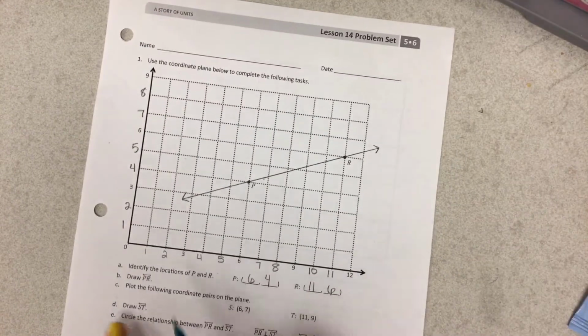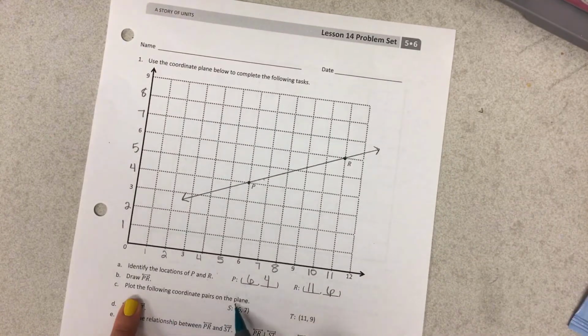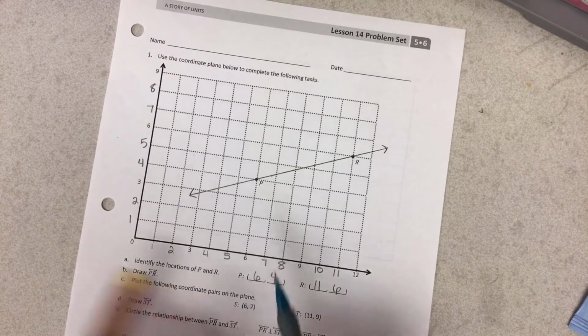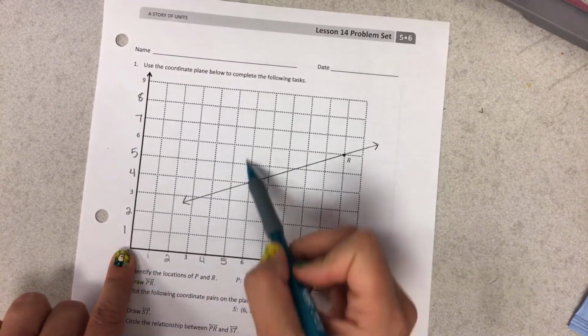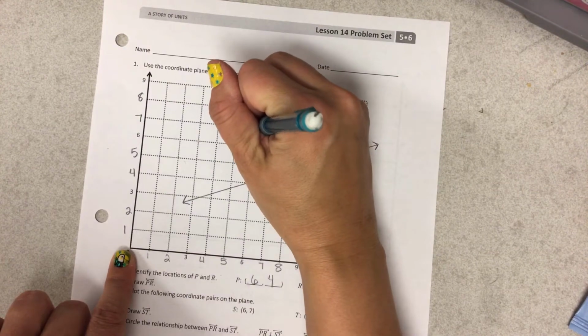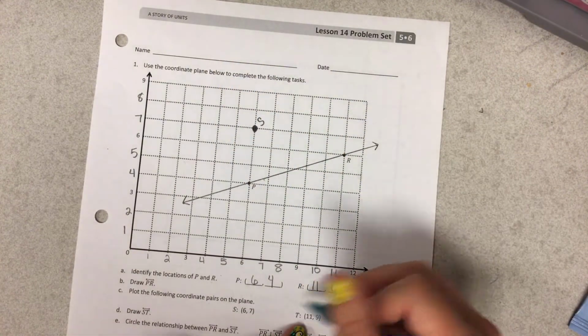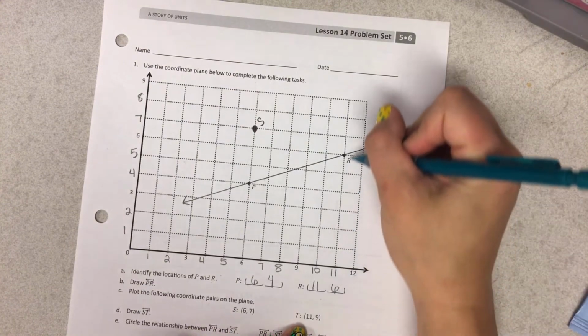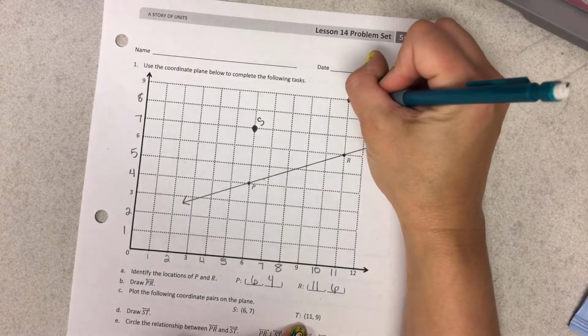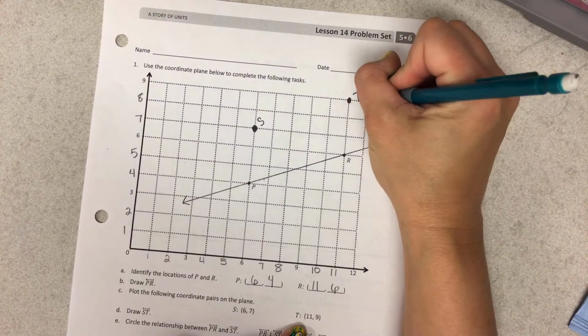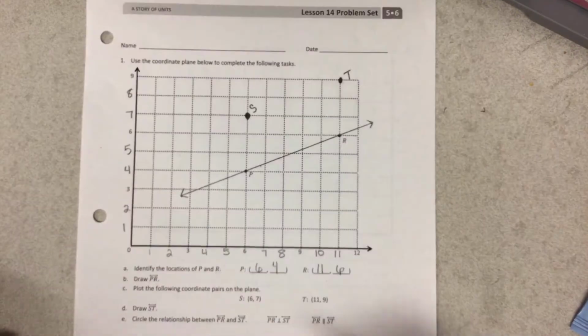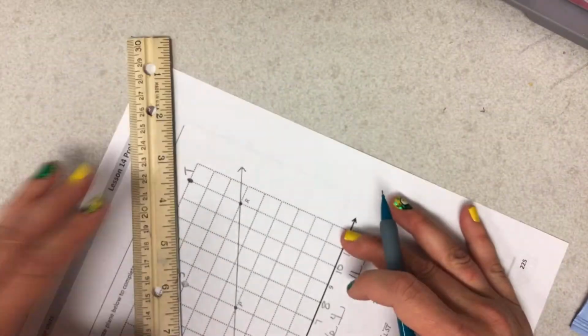Okay, so now it says to plot the following coordinate on the plane. So I'm going to do 6, 7. So I'm going to go over 6. I'm going to go up 7. I'm going to plot that as S. And then it says 11 and 9. I'm going to plot that as T. And then I'm going to go ahead. So the next thing is to draw that line.